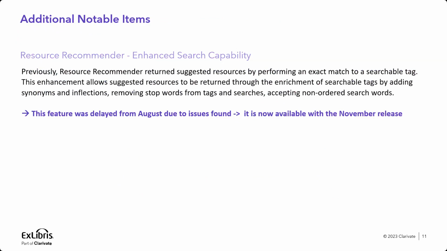We can add the smartness of the search engine, like using synonyms and inflections or stop words for that. So we did a demo, but in production, we discovered an issue that the matching was a bit too broad. We fixed that issue, and now this is available for you in the November release. You can use it.